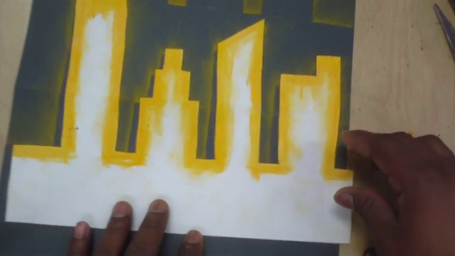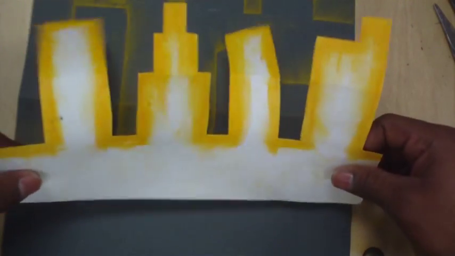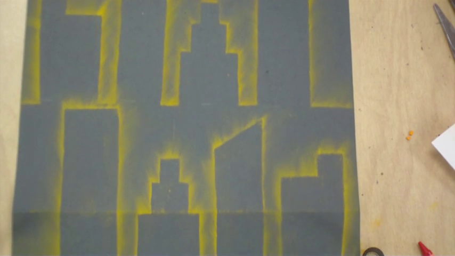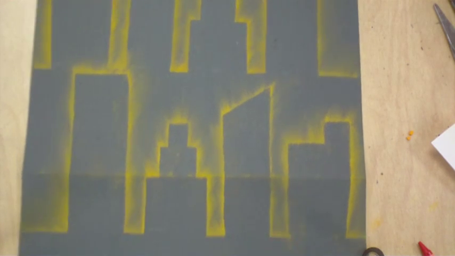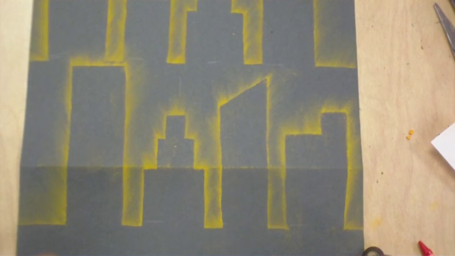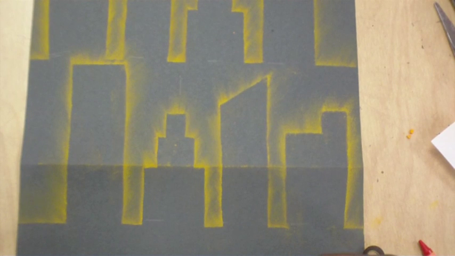Oh, first, I have to show you how to make this part, and then I have to show you what we do to this to create a cityscape. That's right, we're doing a cityscape today. And this is not actually finished, but I'm not going to go into how to finish it yet because you don't know how I started that.